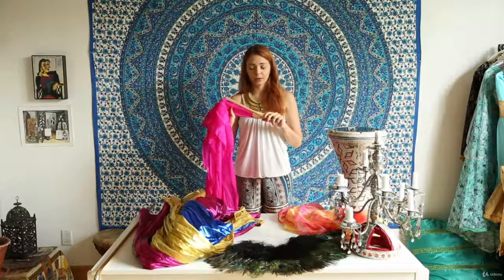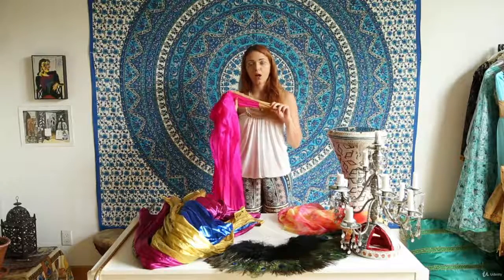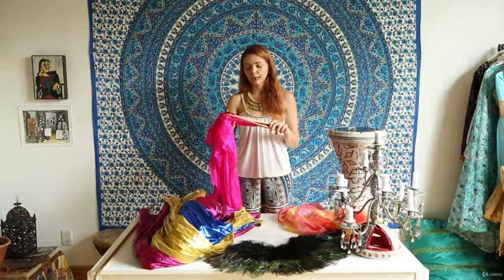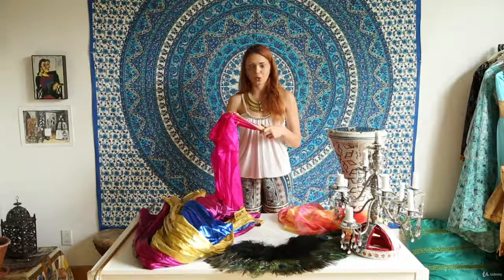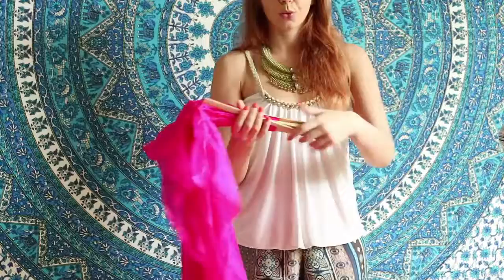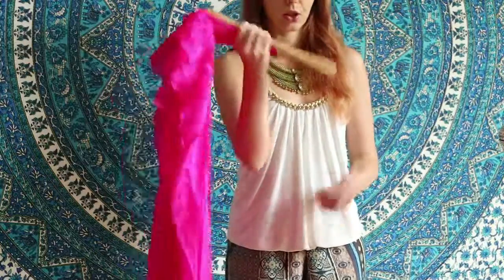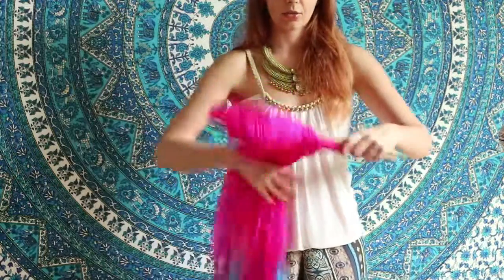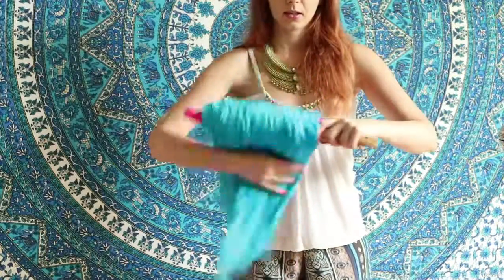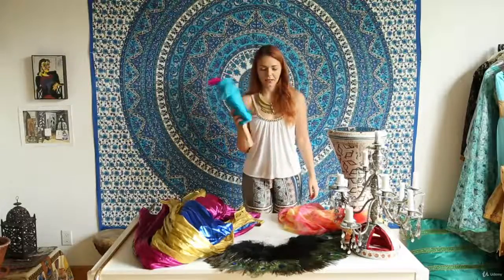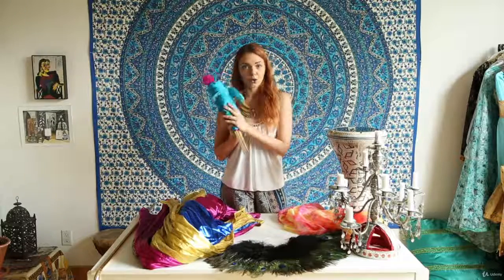Just closing about fan veils, one tip on how to keep them nice in your bag. When you need to store them before shows, you put either one or two together closed, and you just basically wrap the fabric around them. And it's nice, compact, and you can store it.